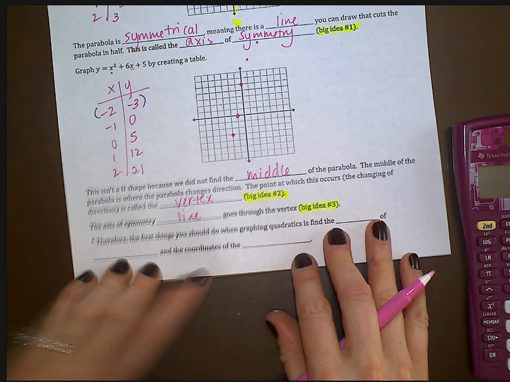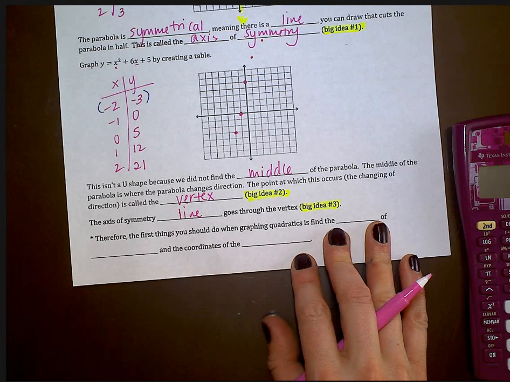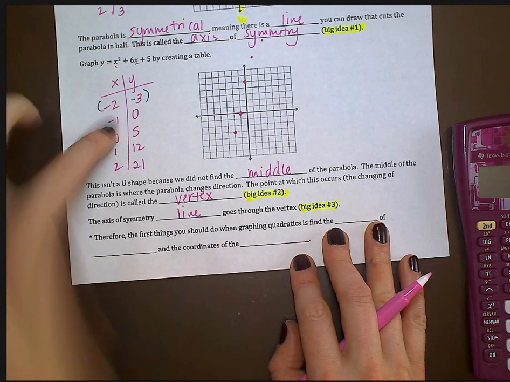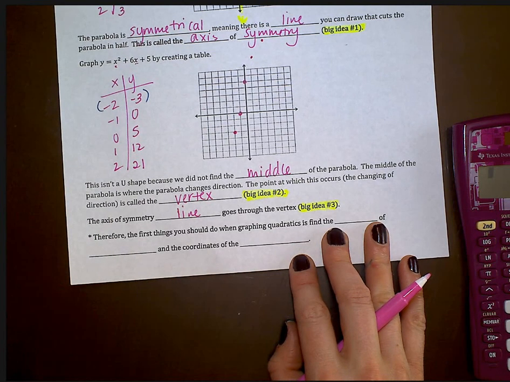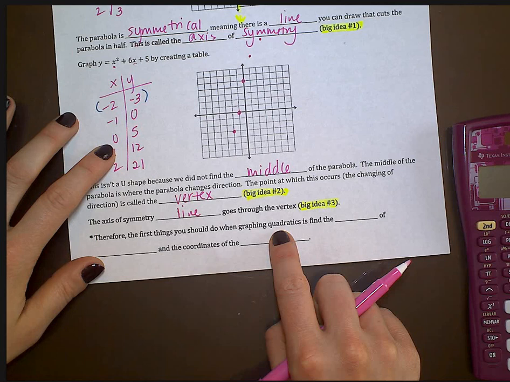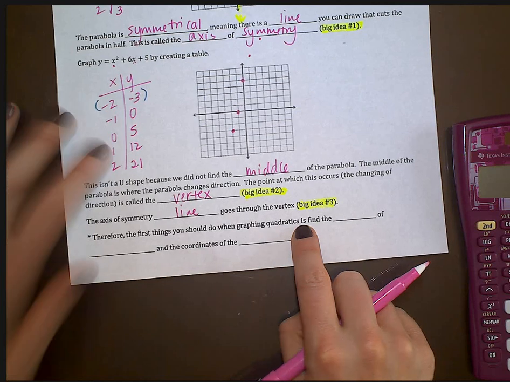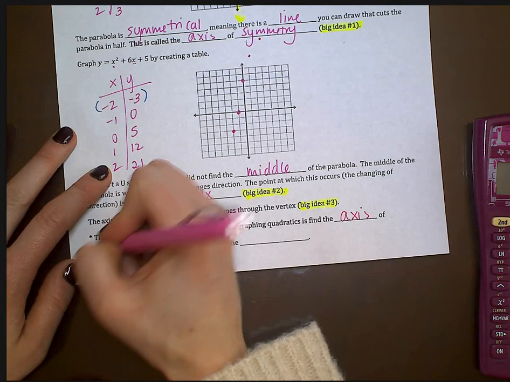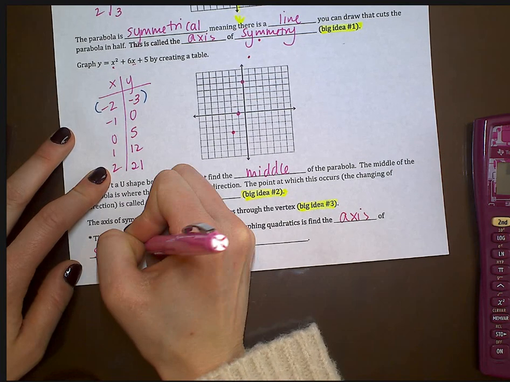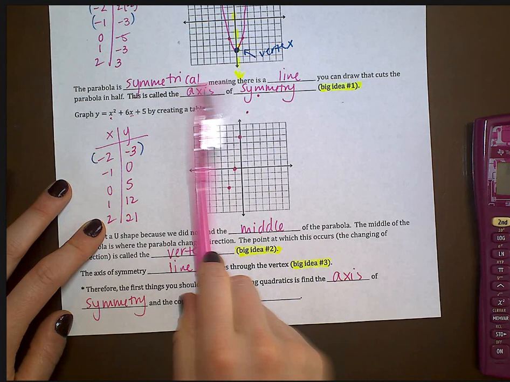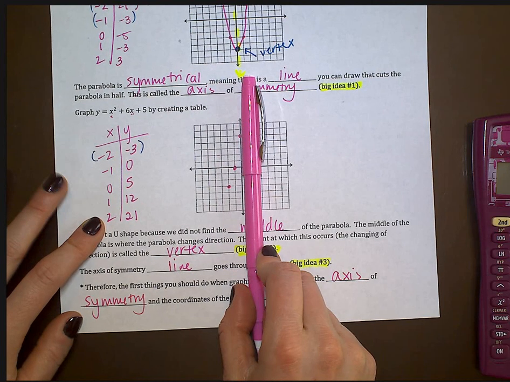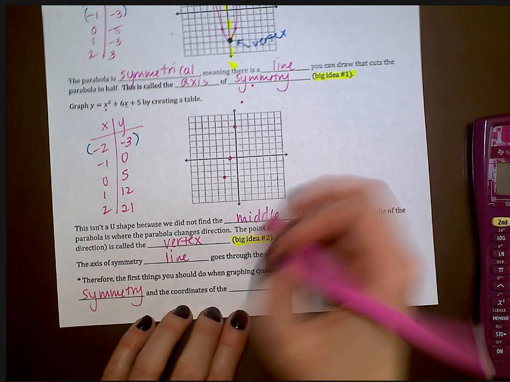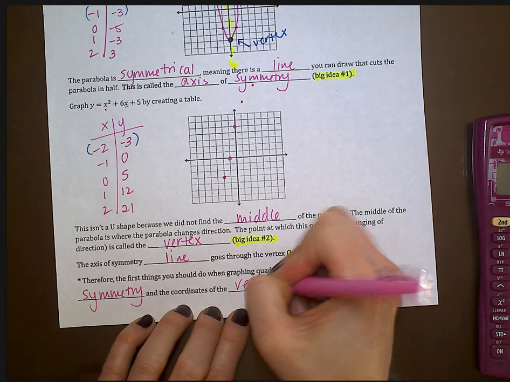Okay, there's two parts of graphing here because today we're just going to do the very first steps of graphing. Tables no longer work. Instead, we have to find the middle of our U. So the first thing we have to do when we graph a quadratic in this unit is we have to find that axis of symmetry line. I gotta figure out where that line is on the coordinate plane. After I do that, I need to find where the vertex lies on that line. So I have to find the coordinates of the vertex.